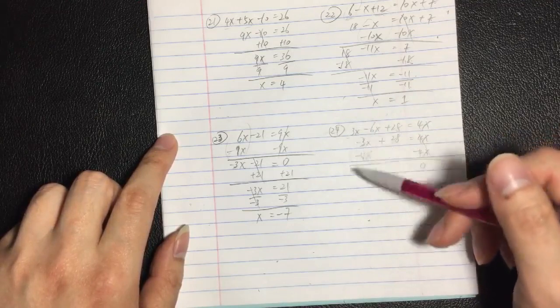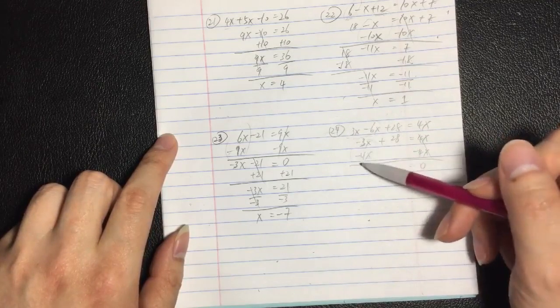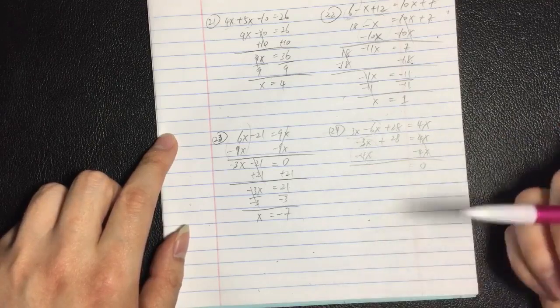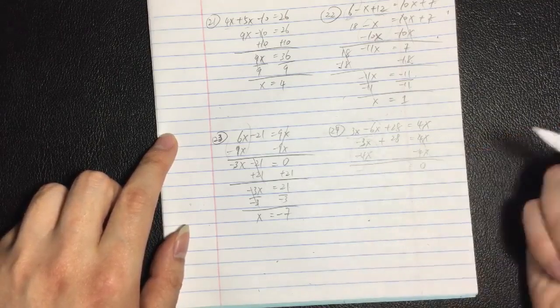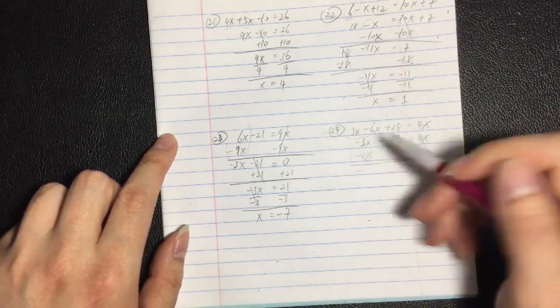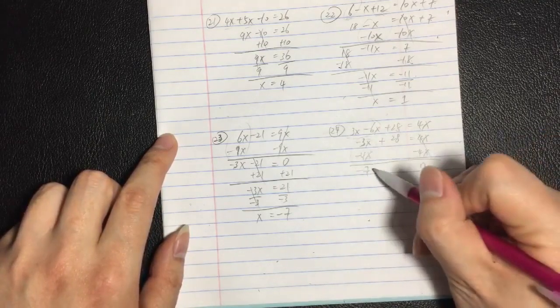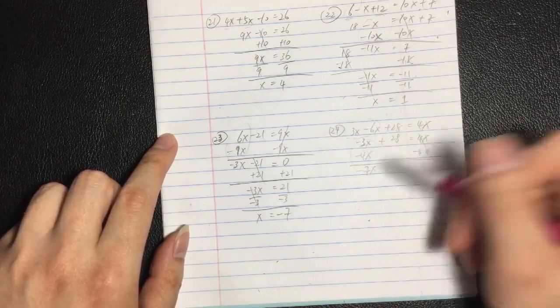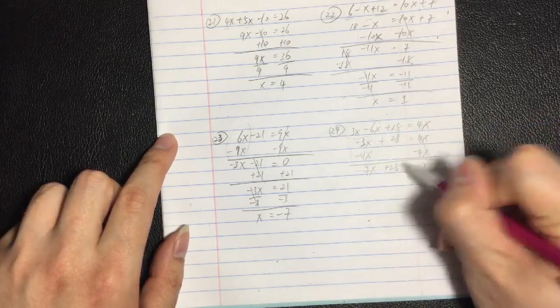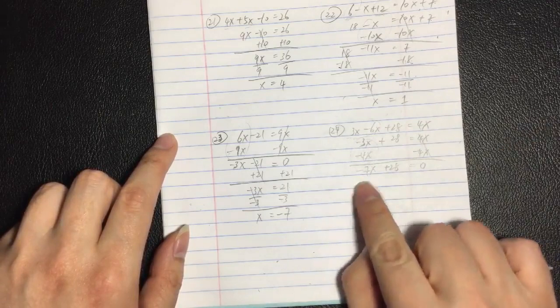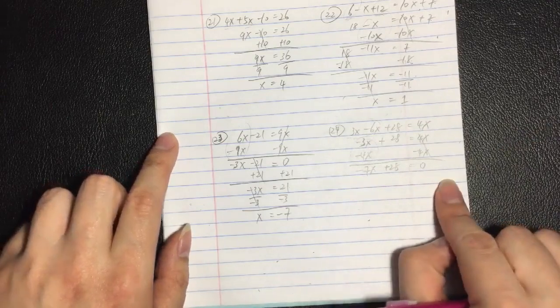We add the coefficients together first. Negative 3 plus negative 4. When adding two numbers with the same sign, keep the sign, add the magnitude. 3 plus 4 is 7. The like term is x. We keep the like term the same, keep x the same. Plus 28. Then we have negative 7x plus 28.